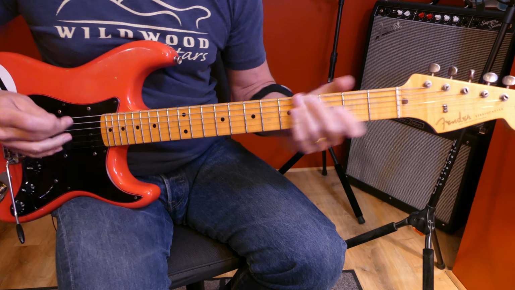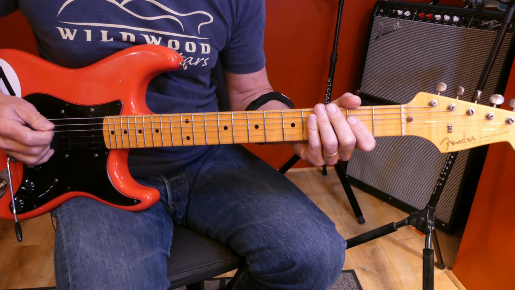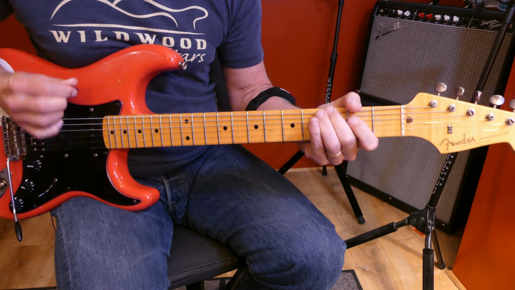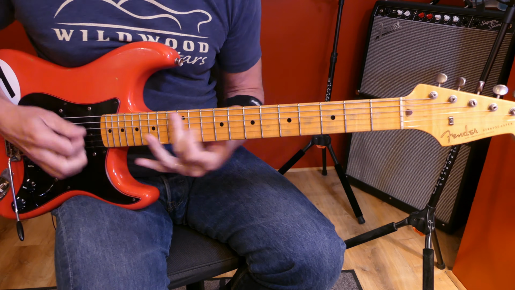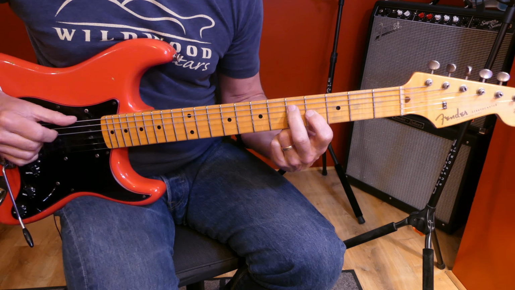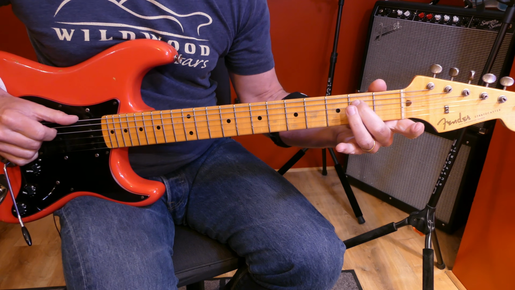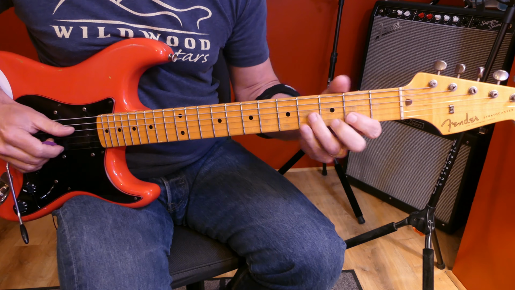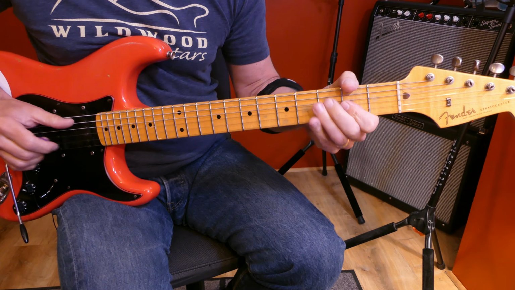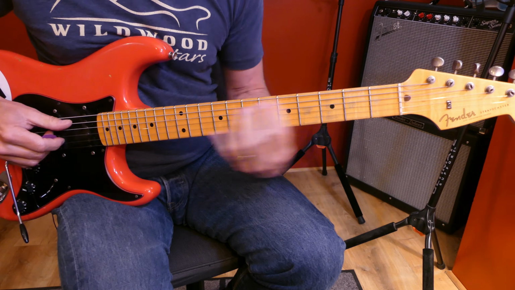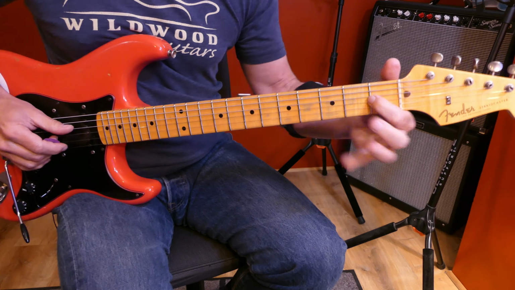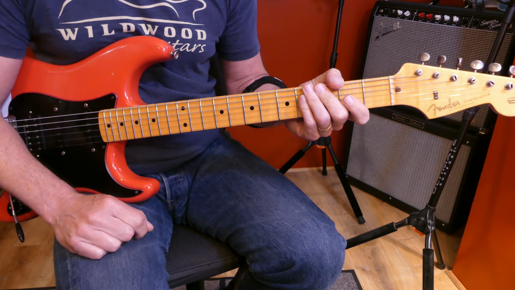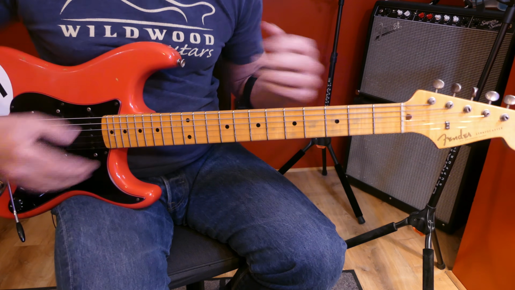Here's an example from Van Halen, Running with the Devil, the verse part. These are diatonic thirds. Here's an AC/DC example. These are diatonic thirds right here. Those are diatonic thirds. There are many examples through a lot of other types of music.